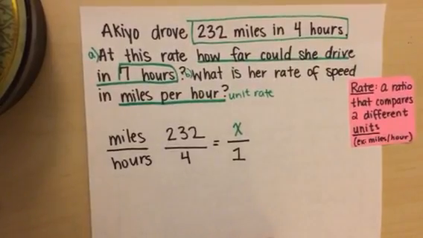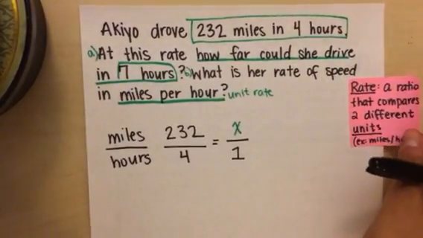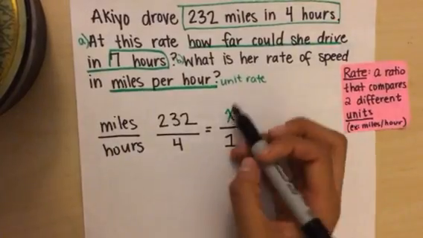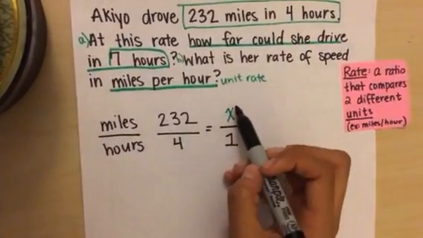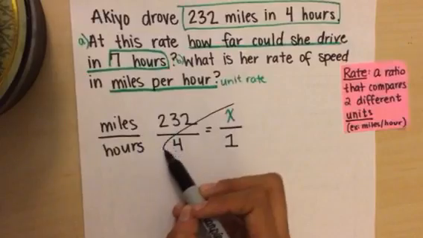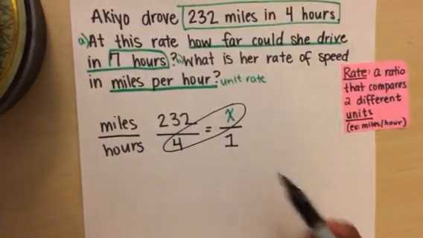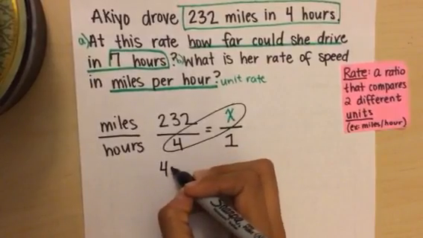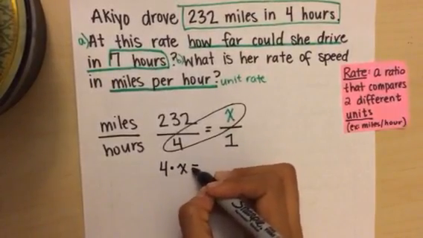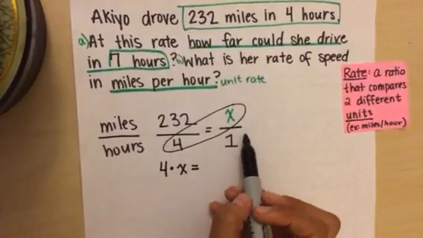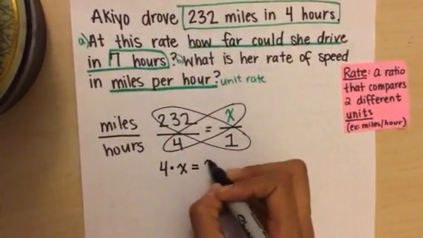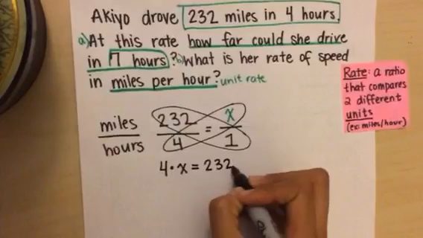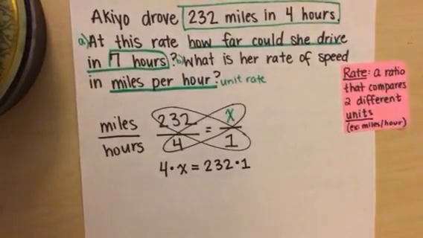All right, so now let's do the 7th grade thing, and we are going to cross multiply and divide. When I cross multiply, all that means is I multiply from top to bottom. 4 times x is equal to, multiply the other way, 232 times 1.